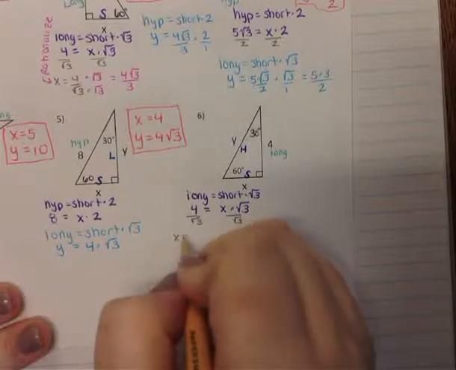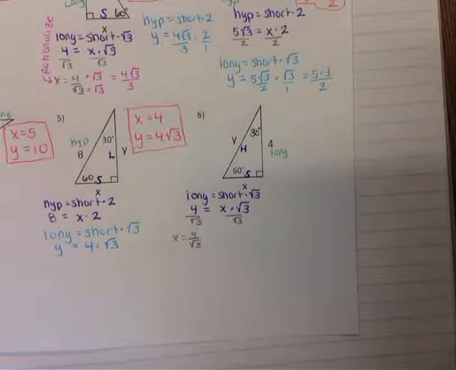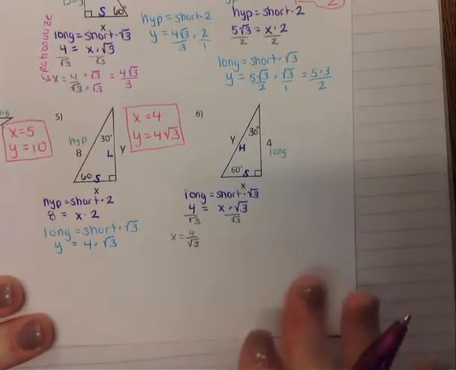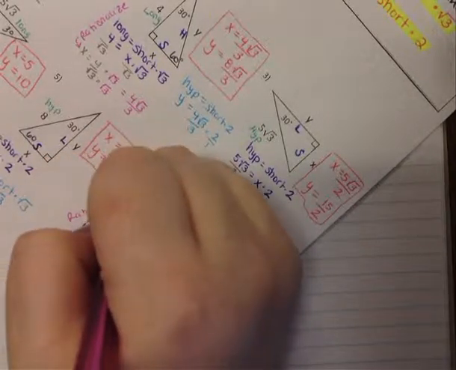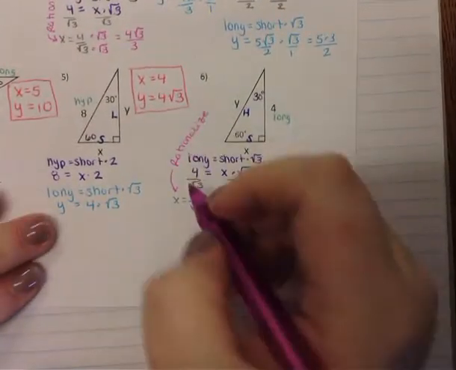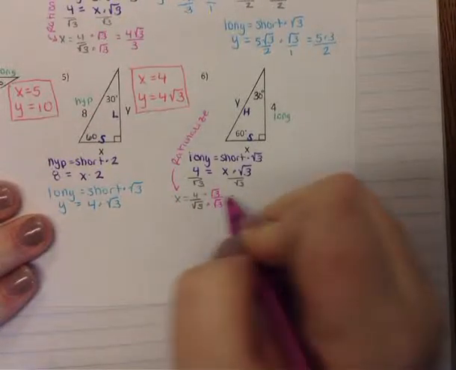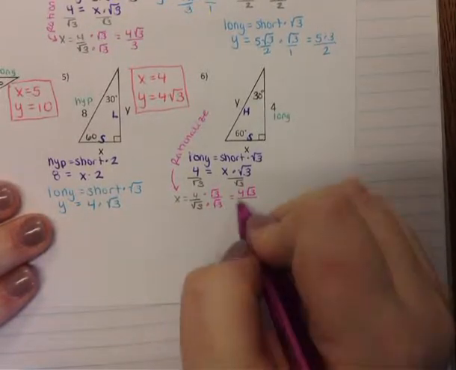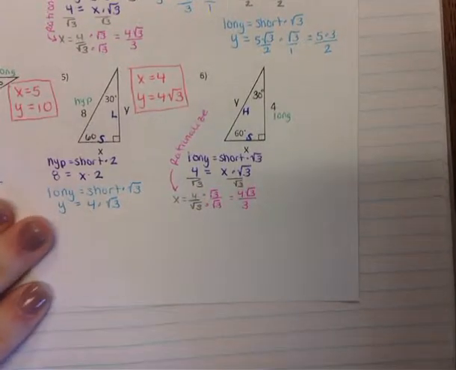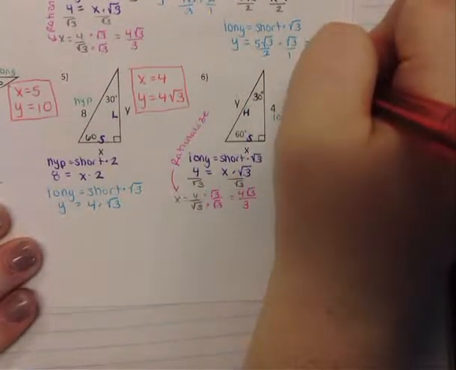So we'll have x is equal to 4 divided by the square root of 3. But again, we would have to rationalize here because the square root of 3 does not have anything to simplify with. So I'm going to write out rationalize. That's what we have to do on this problem. To rationalize this, we need to multiply the top and the bottom by the square root of 3. We get 4 times square root of 3 is 4 square root of 3, over square root of 3 times square root of 3 is just 3. This cannot simplify any further. Therefore, x is equal to 4 square root of 3 over 3.